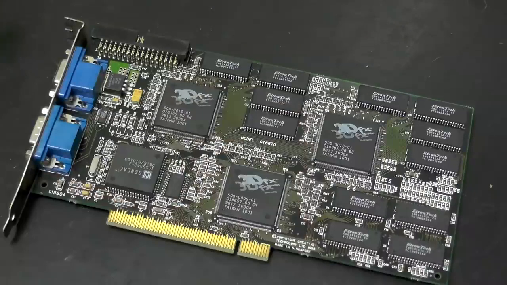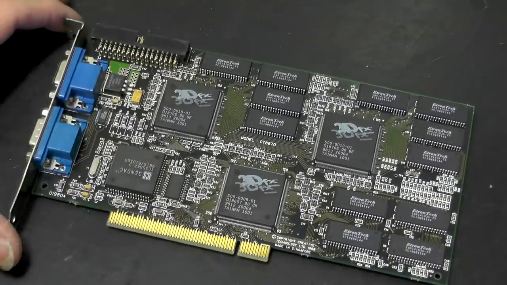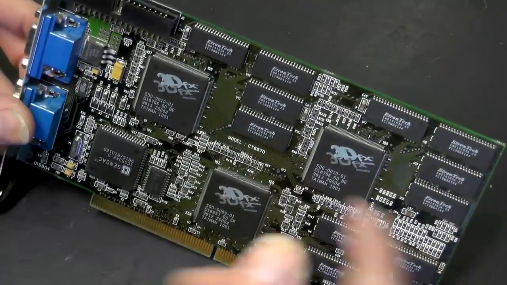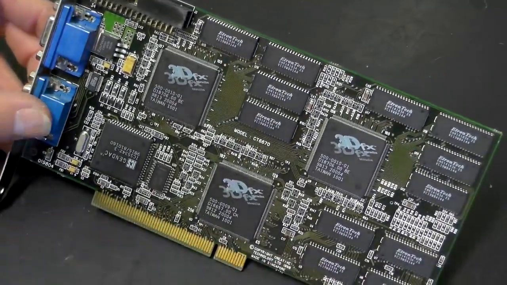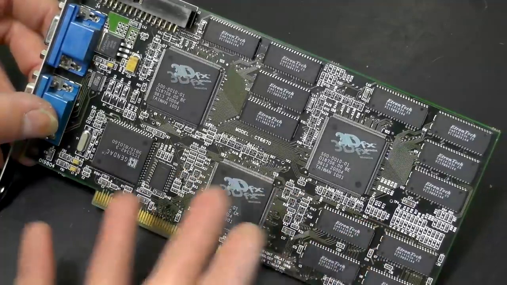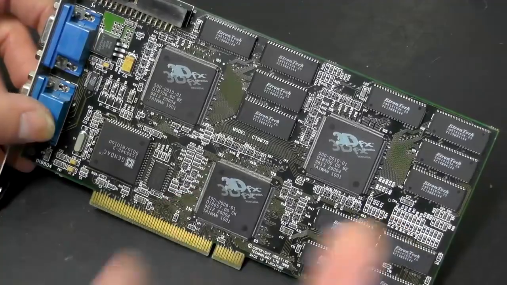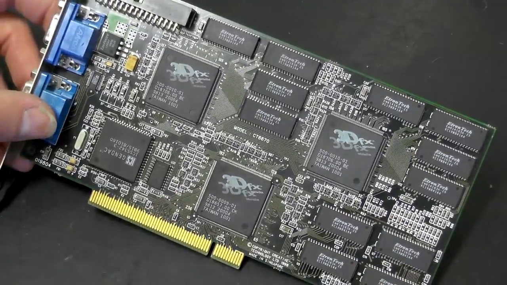So the load is divided by the two cards, and then the two images are blended together line by line. Because of this, both cards have to have a complete copy of all the textures. So there's no point having one card with 8 meg and one with 12, because one of the cards is going to run out of memory and you're not going to be able to render the full scene.